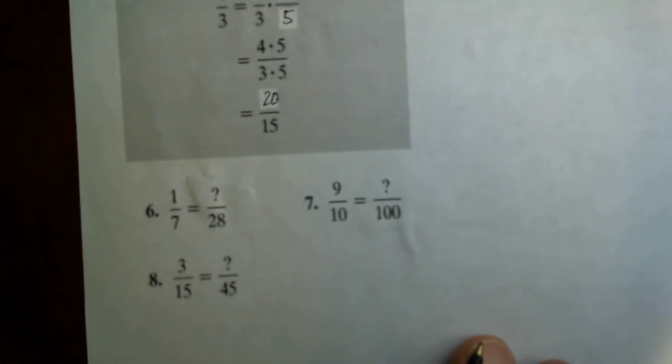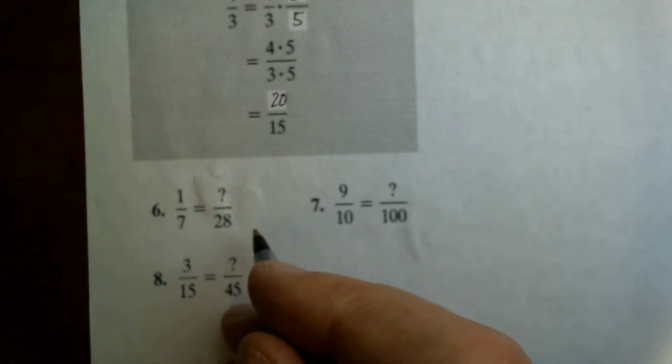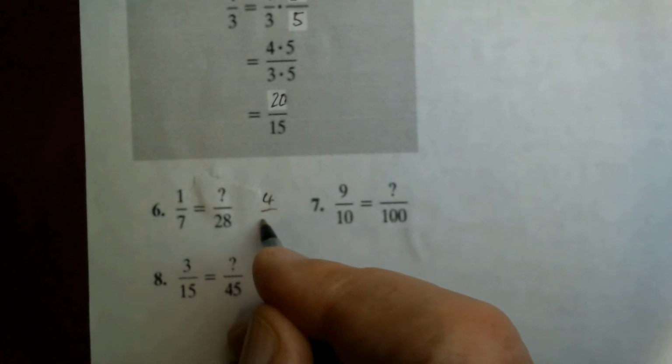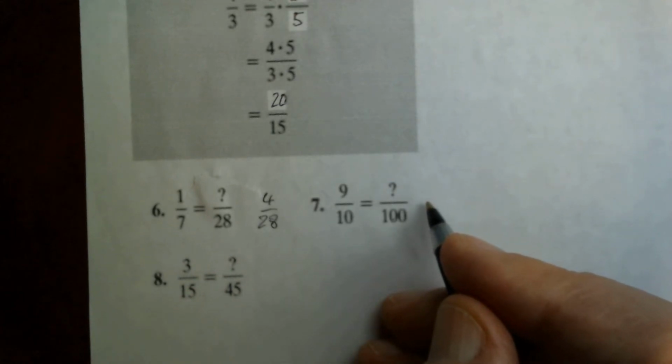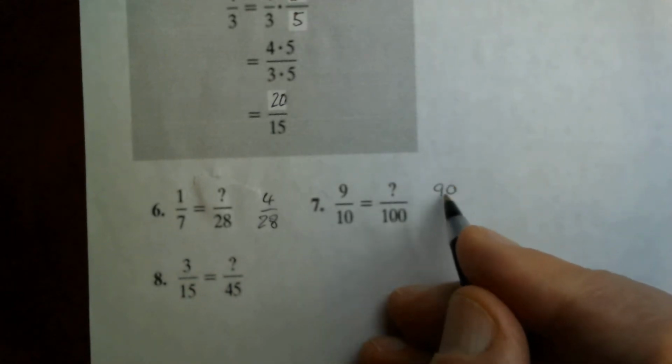But let me just input the answers here. This was 4 divided by 28. And here the answer was 90 divided by 100.